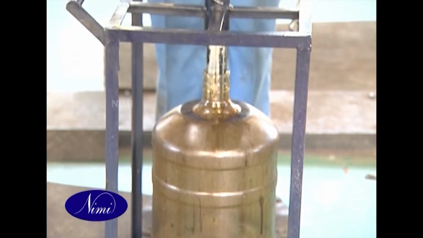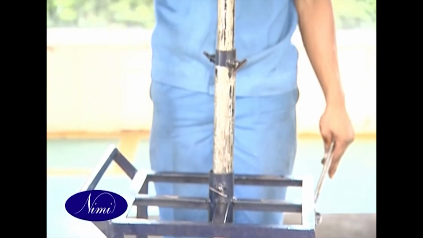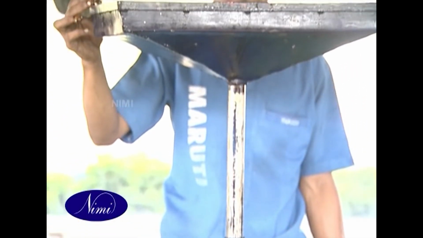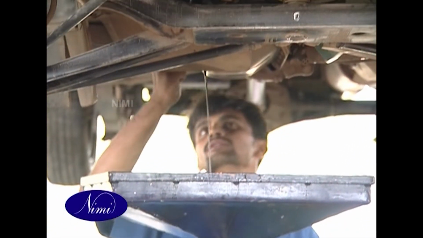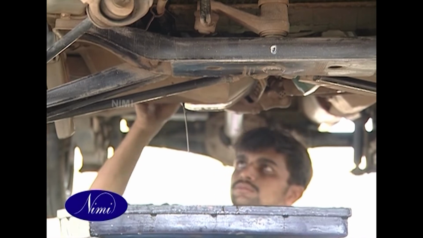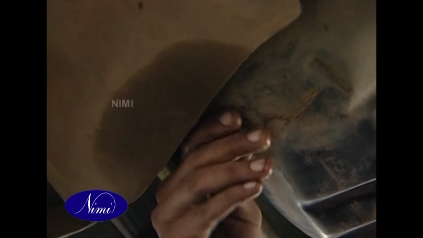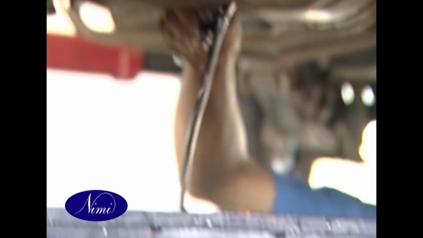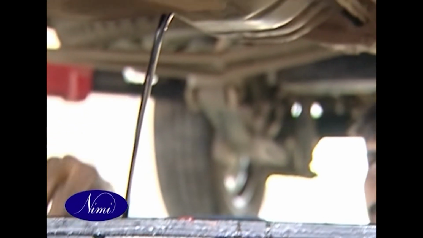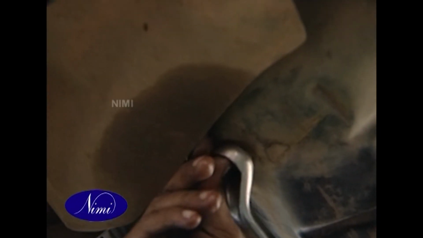Before draining engine oil, check the engine for oil leakage. If any evidence of leakage is found, make sure to correct the defective part before proceeding to the following work. Drain engine oil by removing the drain plug. After draining oil, reinstall the drain plug and tighten it securely.